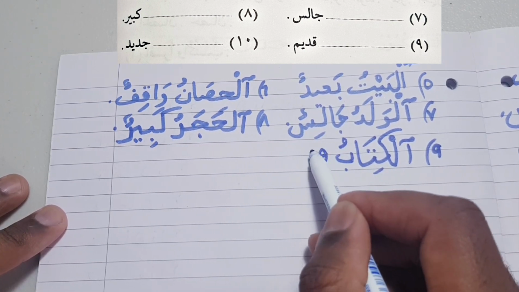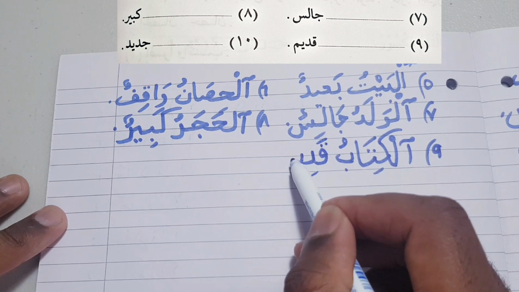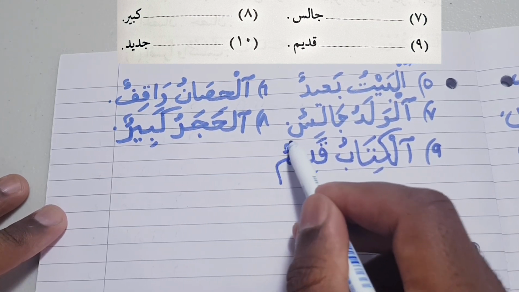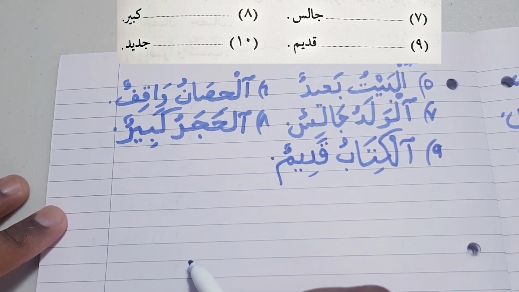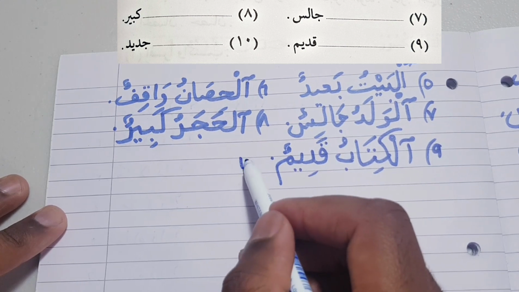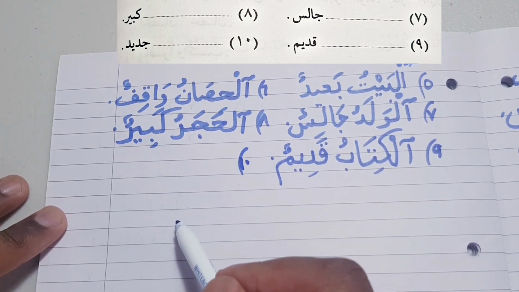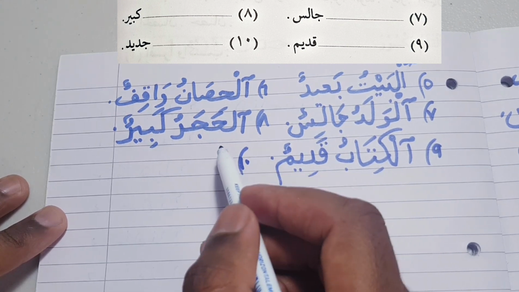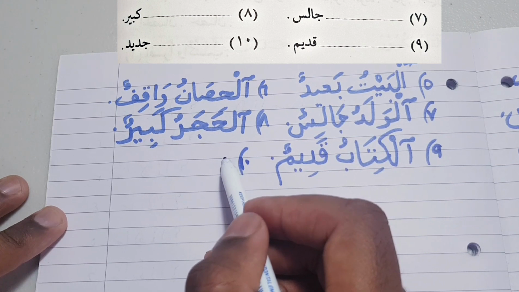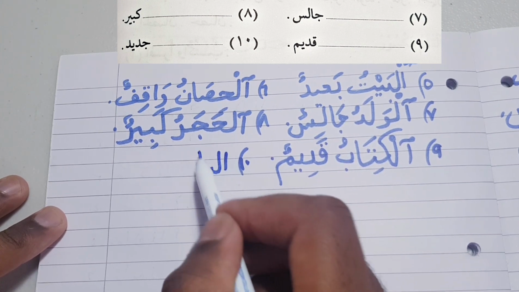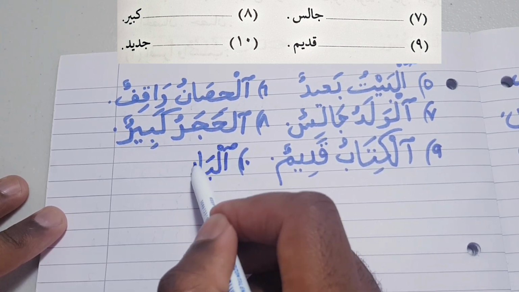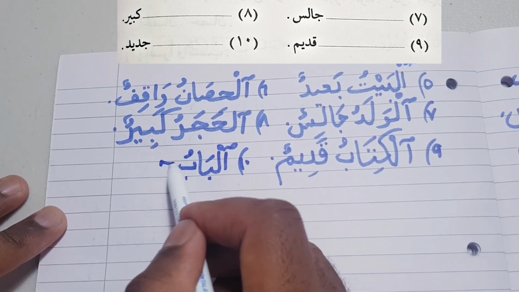الكتاب قديم. The book is old. Number 10, something is new. I could say the door. It's a new door. الباب جديد.